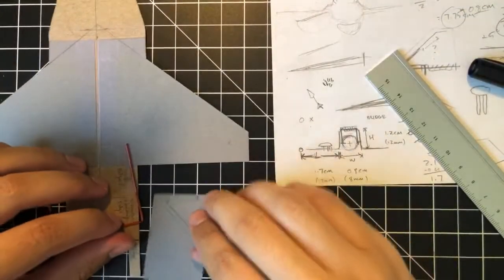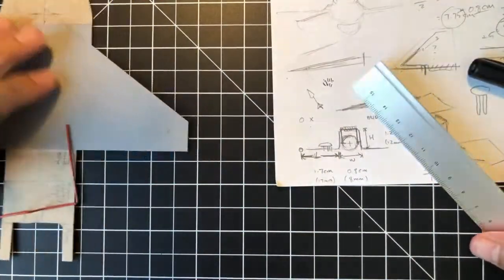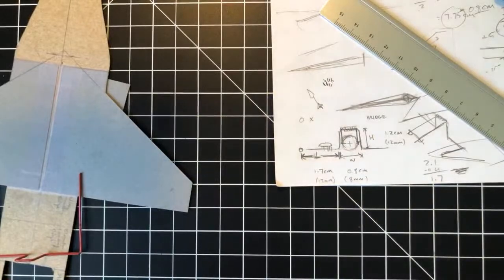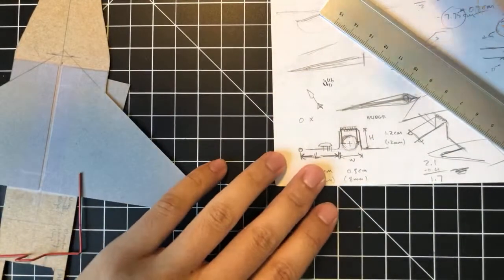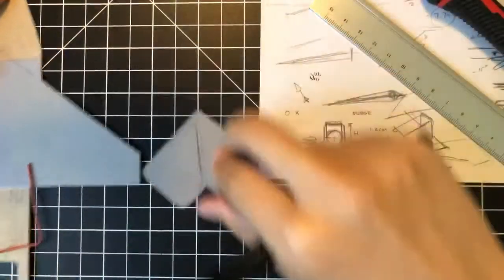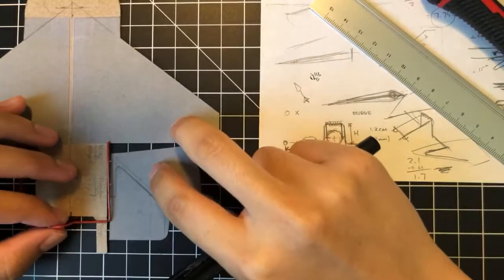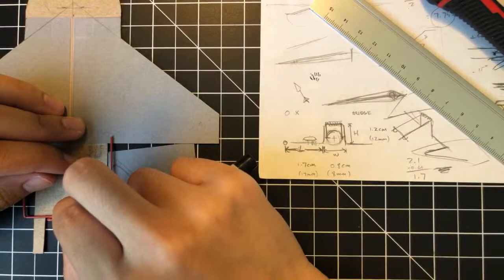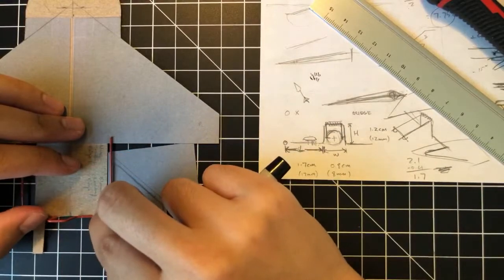Now comes the fun part of making a really tight turn. Or tight. Where did my tail surface go? Damn. Oh no, it's hiding underneath. There we go. Alright. This is the fun part because this is probably going to be the hardest part of this entire fold.